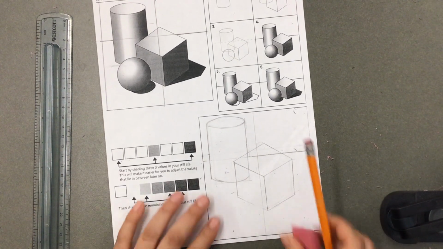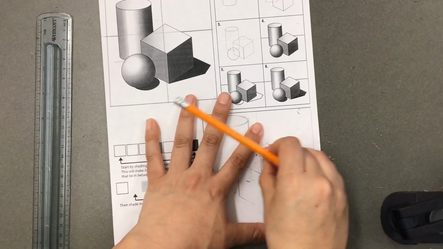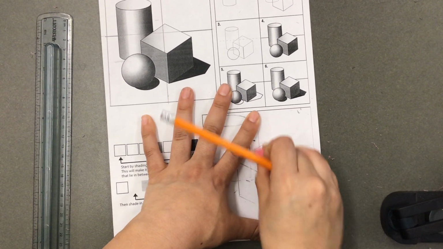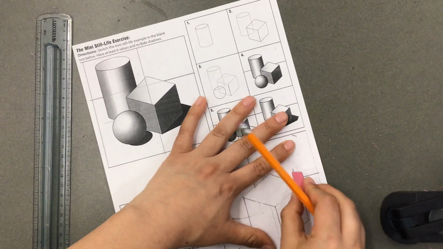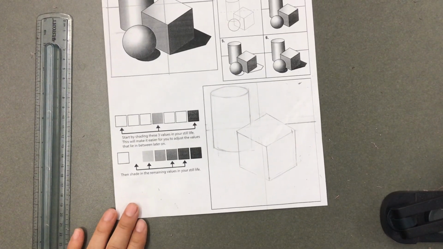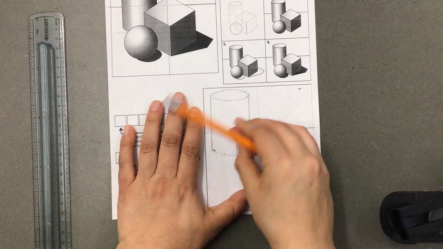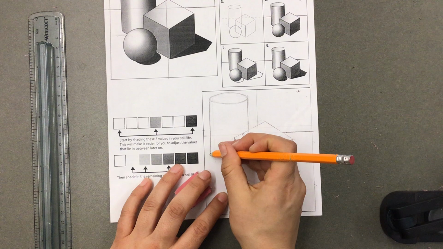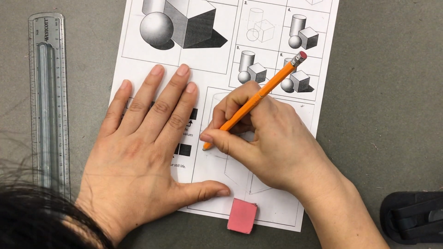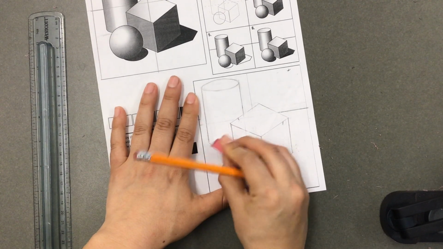Okay. I can start to erase the inside. And like I said, you guys want to be drawing light because I'm drawing darkly so you can see what I'm doing, but things come out a lot neater when you draw lightly. So it's easy to erase. Okay. So now I have my cylinder, and I'm going to draw in my sphere now.